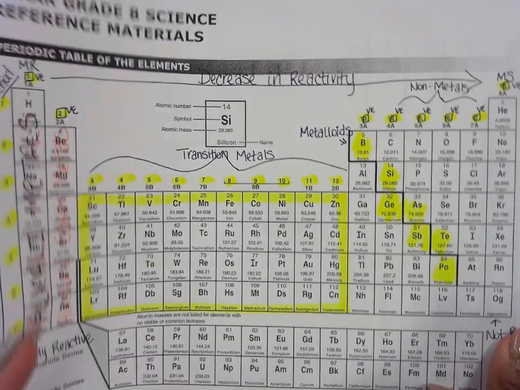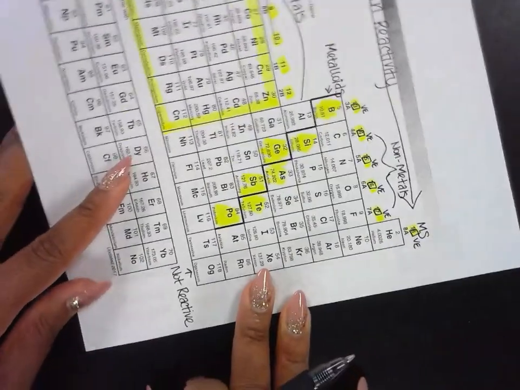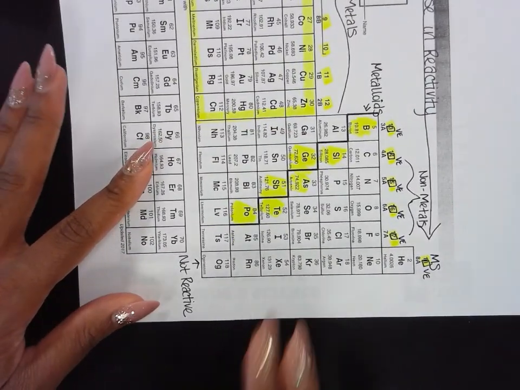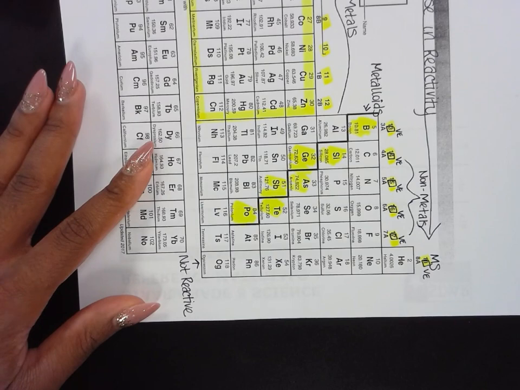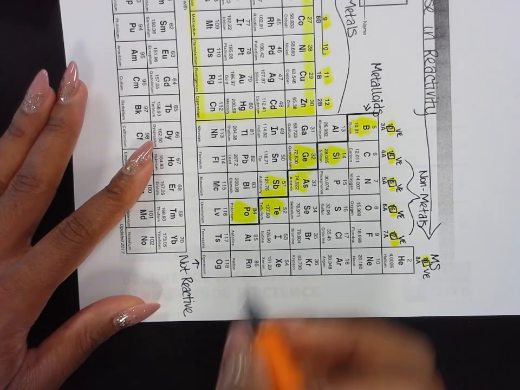And in group 18, I have my lovely noble gases.